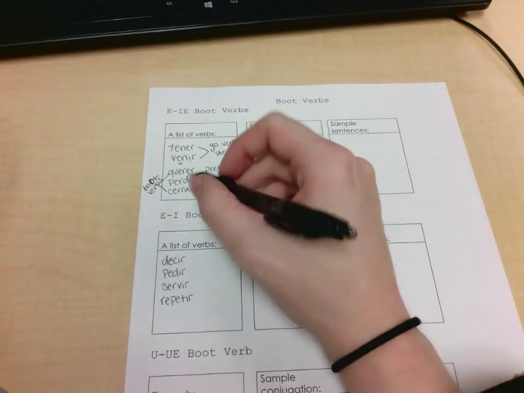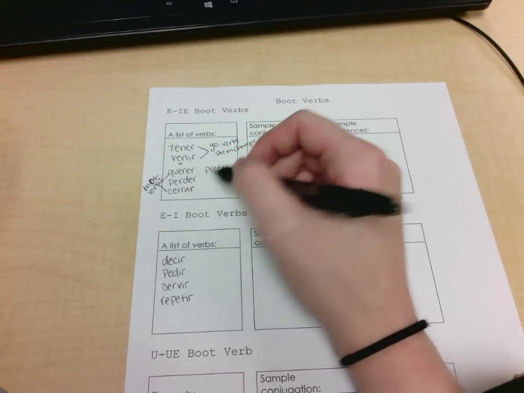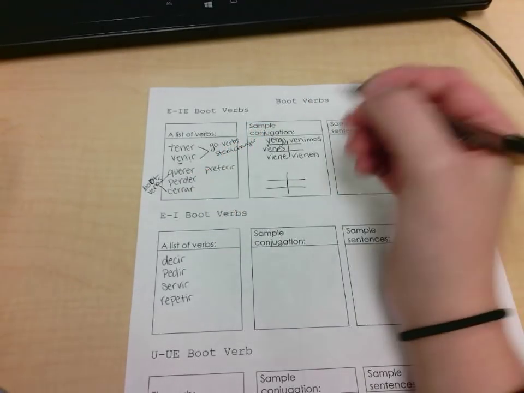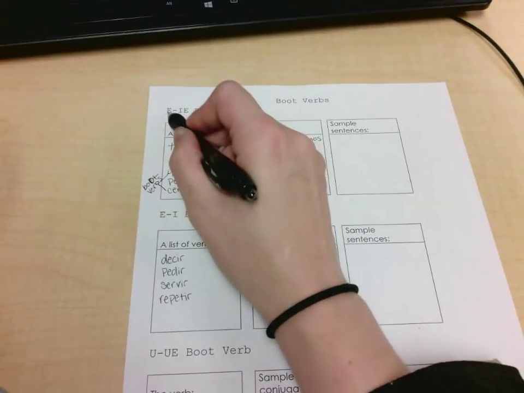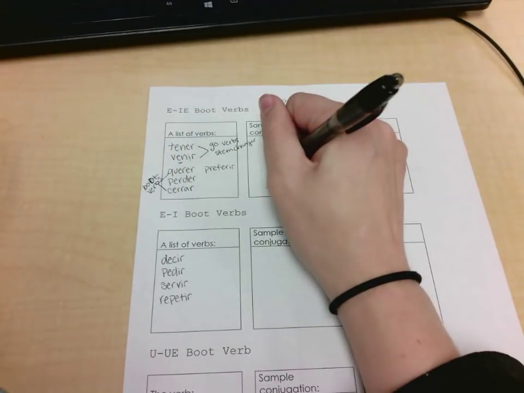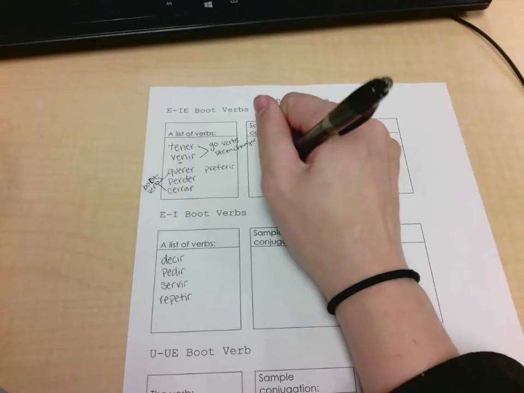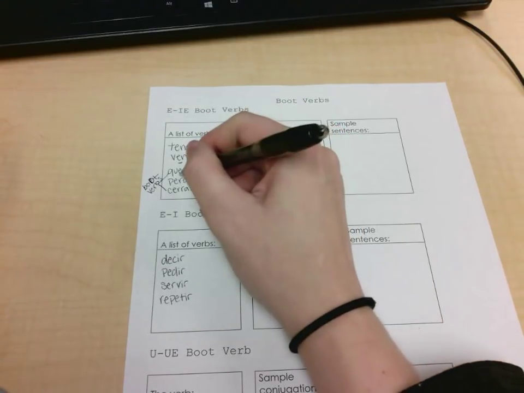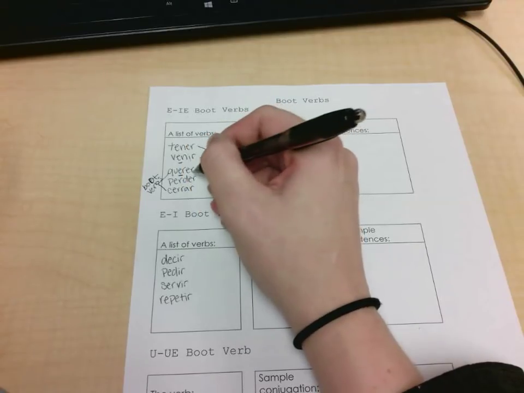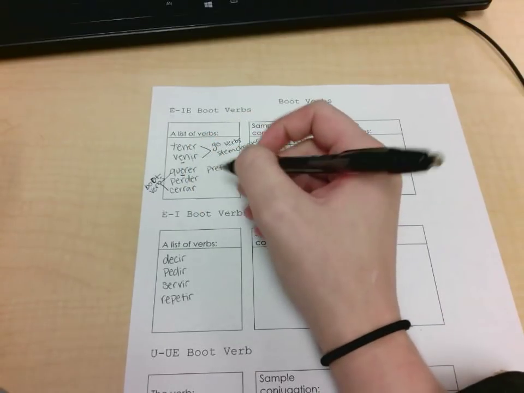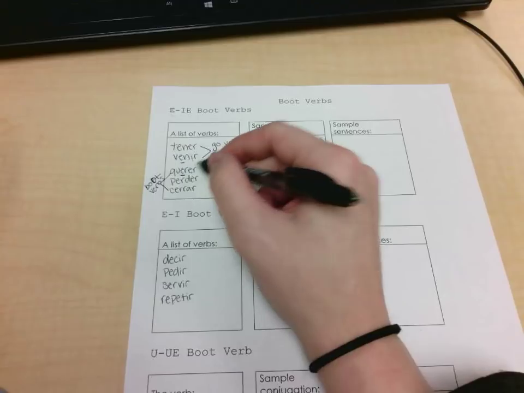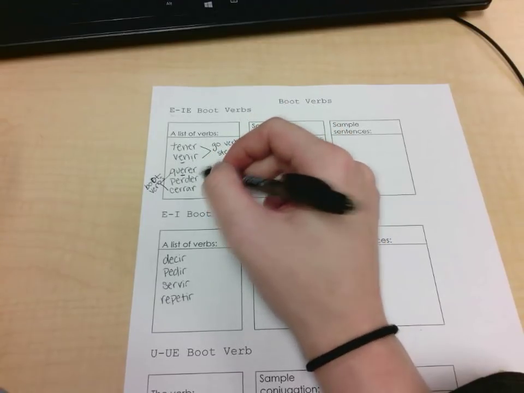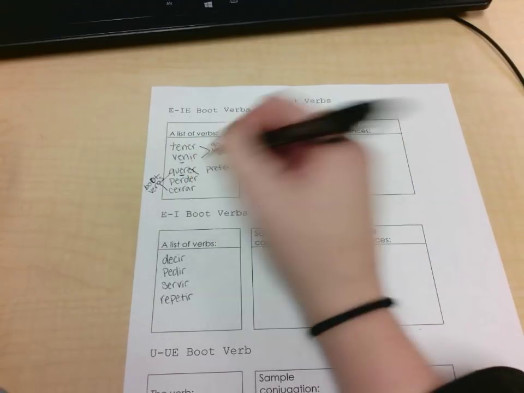I'm going to take the verb querer, to want. I want something. Alright? So again, E to IE. So I'm going to write Q, U, keeping my stem. This E is going to be the stem changer one. Alright, that E is going to be the stem changer because this E, the second E, is getting dropped. Alright, we're going to drop it.